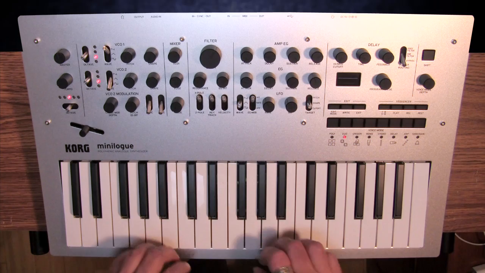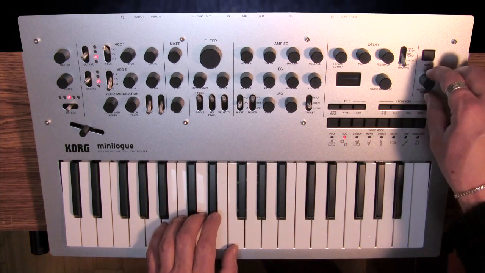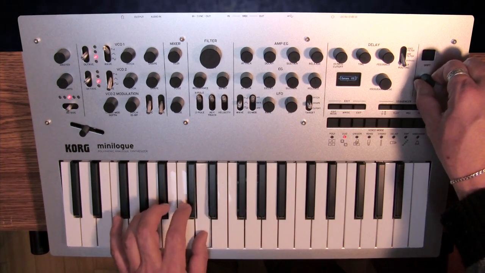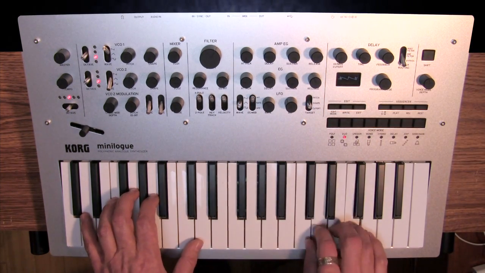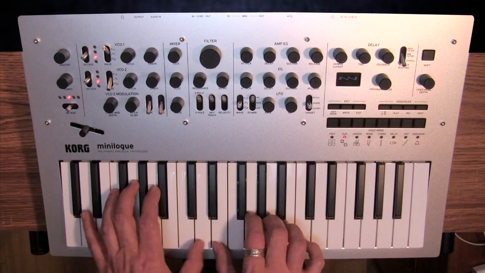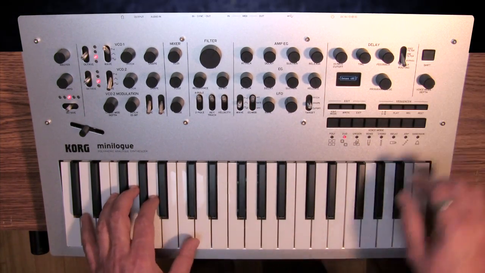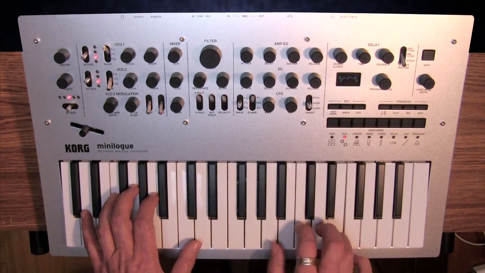And then in duophonic mode, it just detunes the oscillator so you get a fuller sound. And you can really detune it.